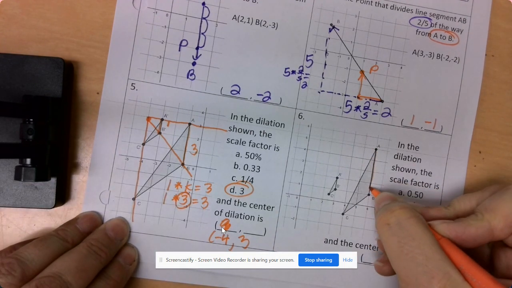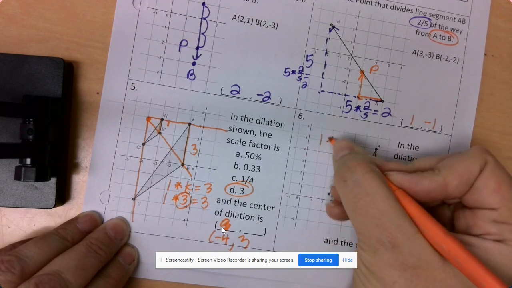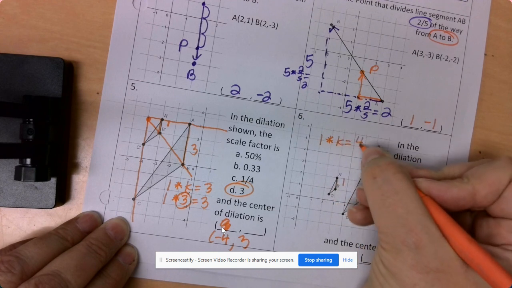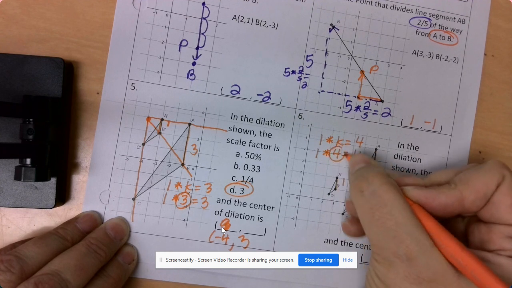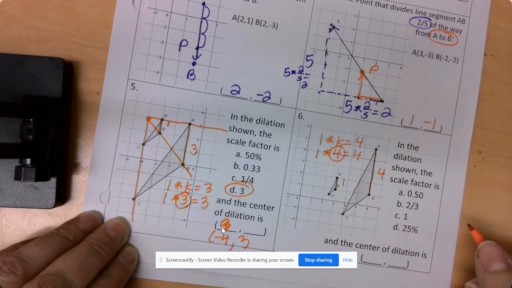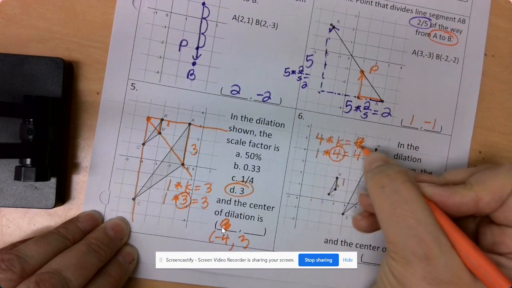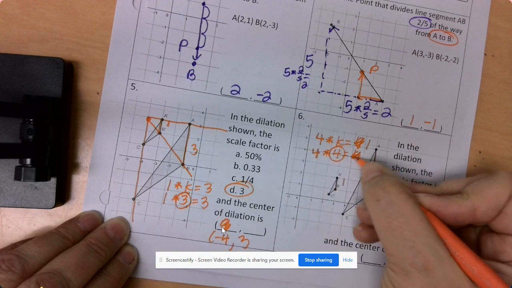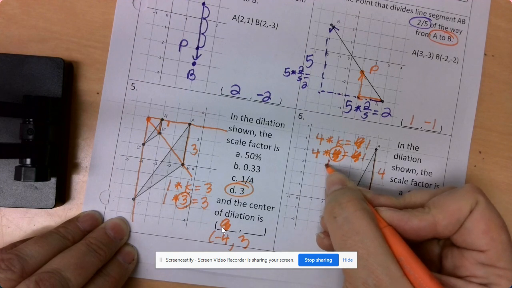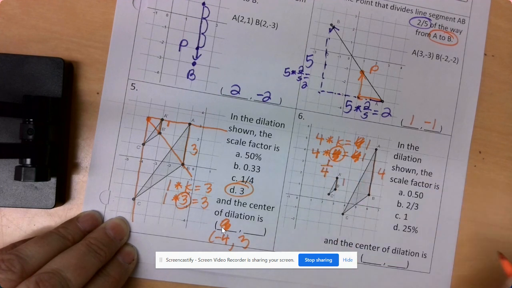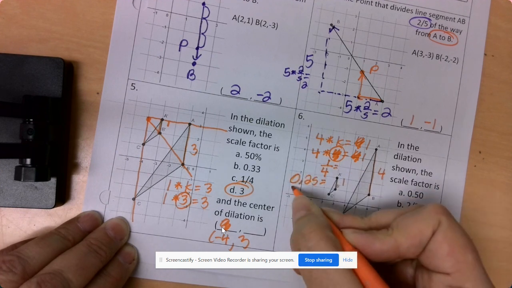Okay, so this one is also going to be scale factor. So this would be 4. This would be 1. 1 times our scale factor is going to give us 4. So 1 times 4 is 4. So our scale factor is 4. Oh, sorry, we're actually going the other way. So we're going from 4 to 1. Silly mistake, but that also means that we need to watch it. So that means that instead of 4, it's going to be 1/4, which was 25 cents, which is 25%.